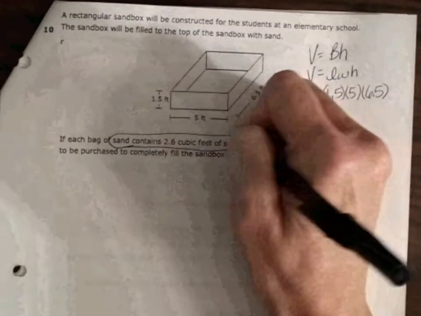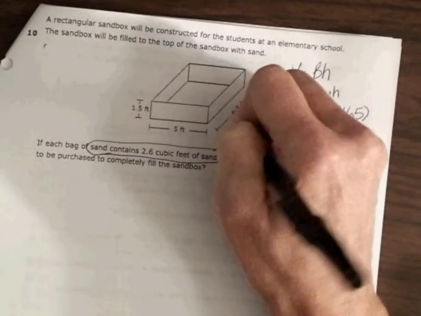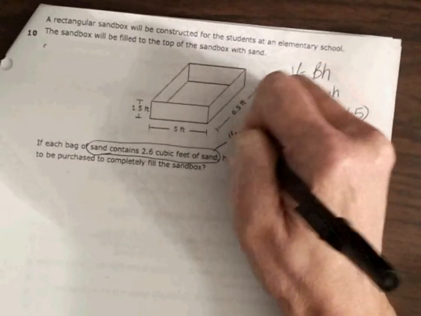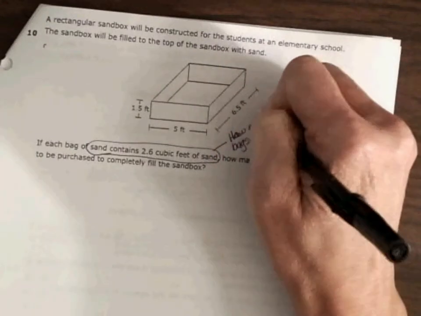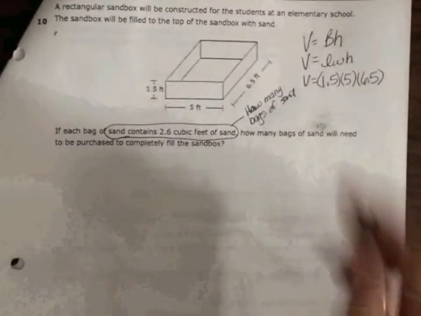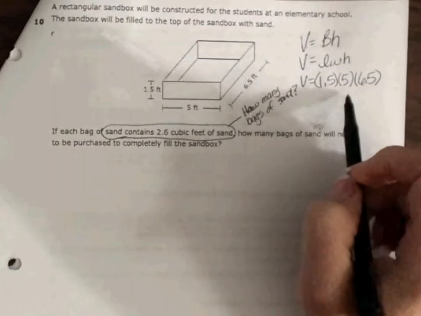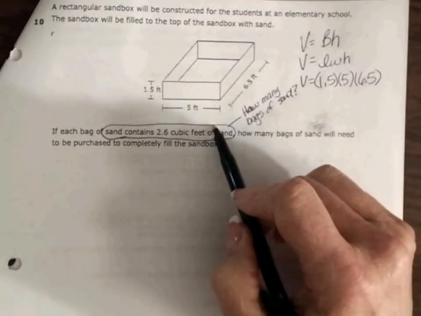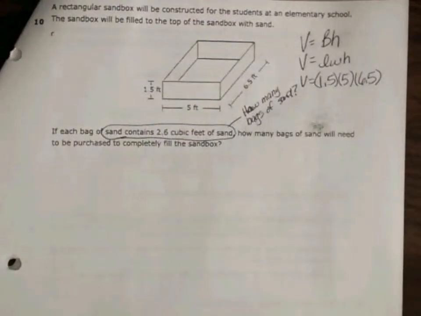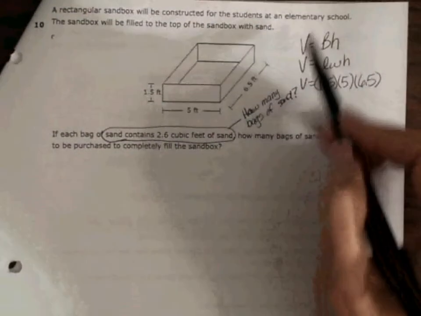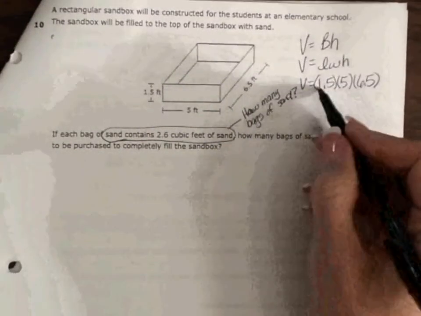So don't forget, we're going to write ourselves a note. How many bags of sand? To remind us, once we find the volume, that is not what we're looking for. We're actually looking for how many bags of sand we need, based on the volume. So let's come down in our workspace, keep our plan of action up here, and we're going to do 1.5 times 5.